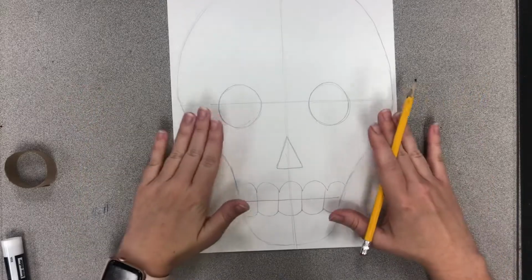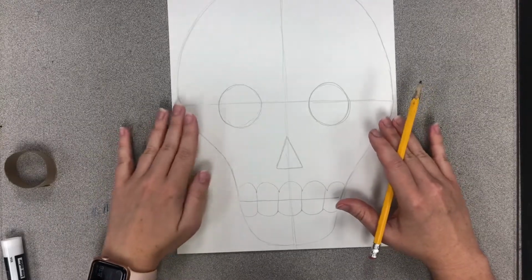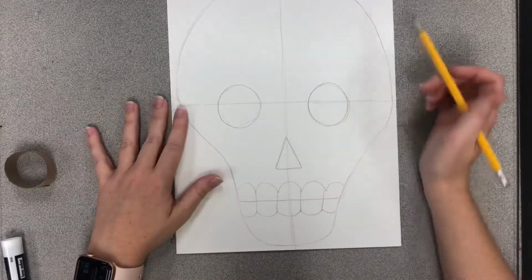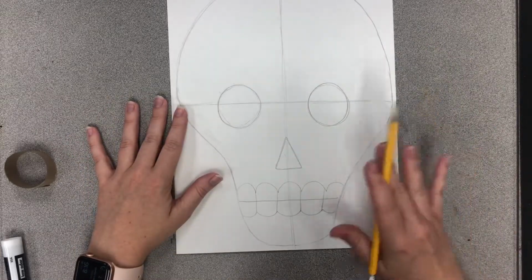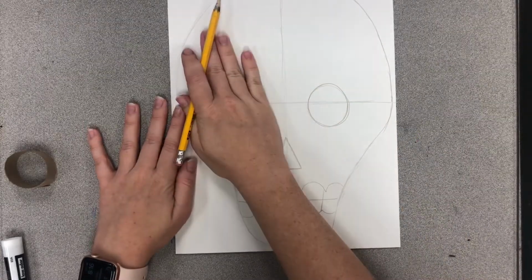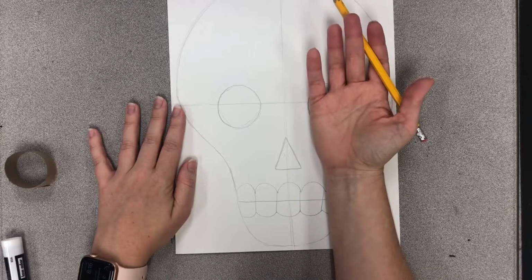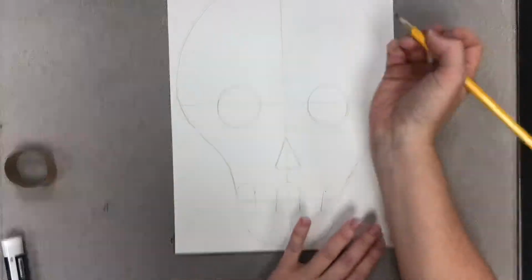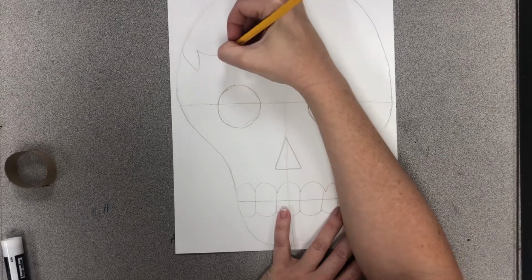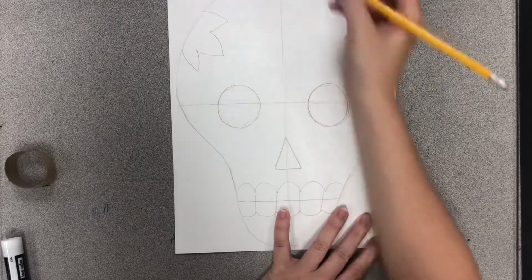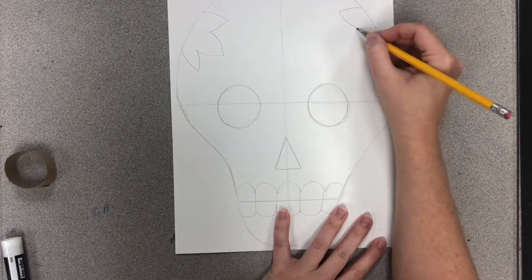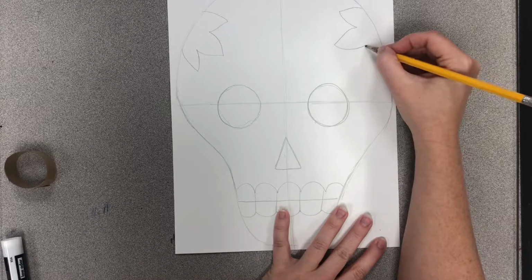So now it's our job to add some fun decorations and patterns to this Calavera to make it festive. When we add these patterns and decorations, we are going to follow the rules of symmetry. So whatever happens on one side is also going to happen on the other side. So if I do a flower petal design over here on this side, I'm going to come over here and mirror that on the other side.